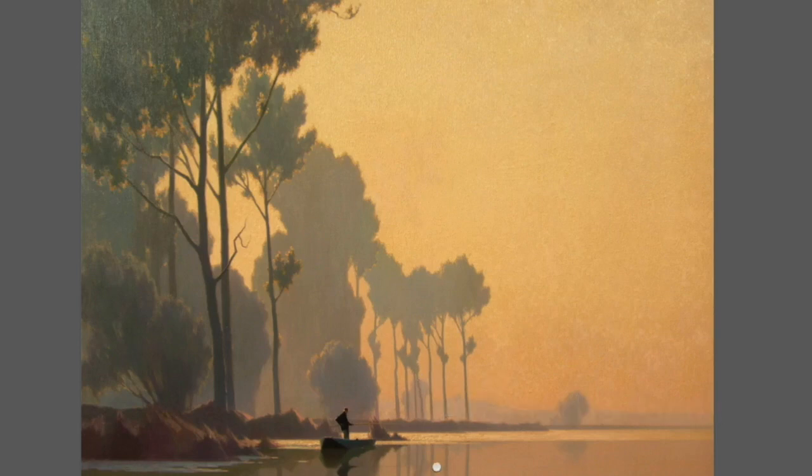He's simplified things to only what matters. And because of the simplification, you get a real strong sense of light. If he breaks these tree shapes up with too many darks and lights, you're going to lose that sense of light. But there's some broken color, same value, different color, but not much detail. And it works real well.